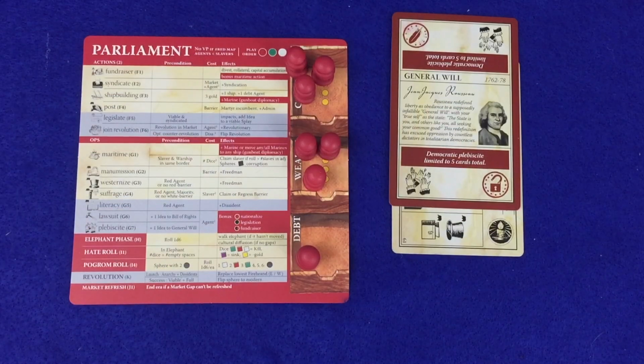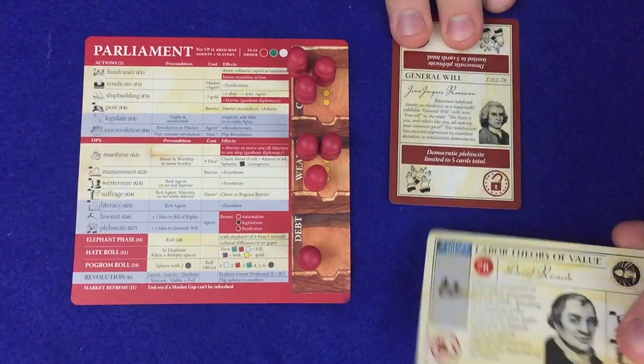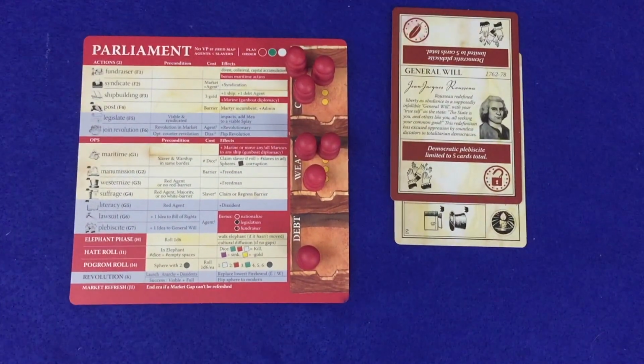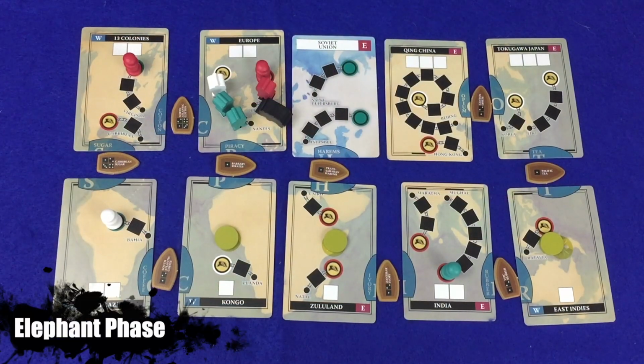And finally, whether the icon is red or black, either one, the player may always choose the bailout bonus petition. To do this, the player simply performs the Fundraiser Action as normal. Once the player has completed the ops phase, next is the elephant phase.